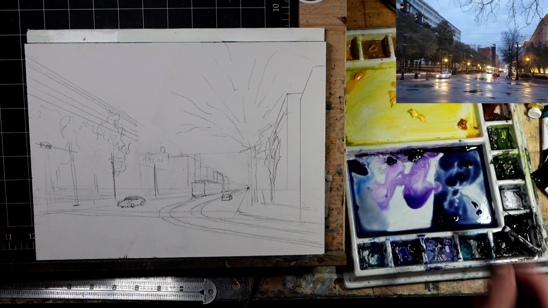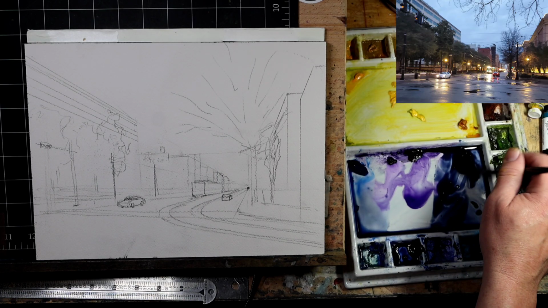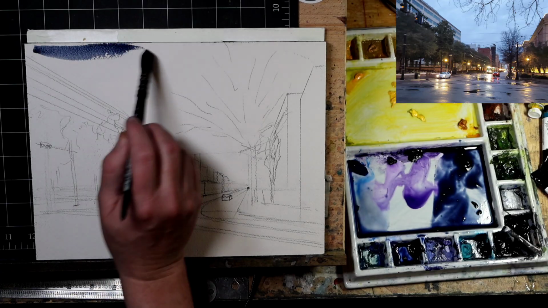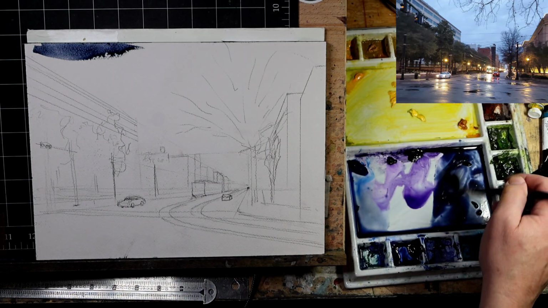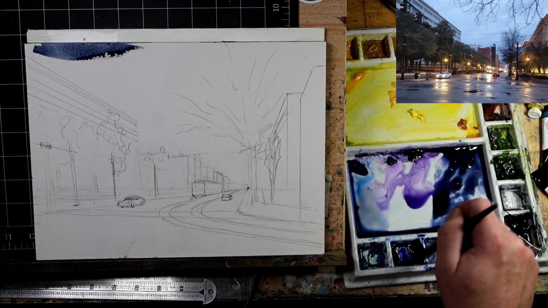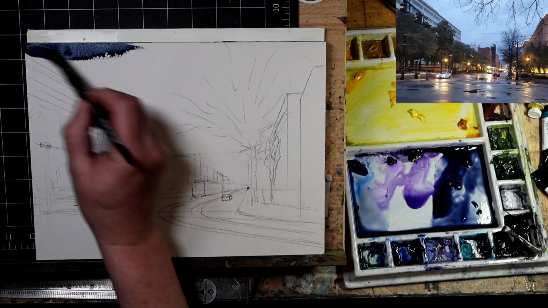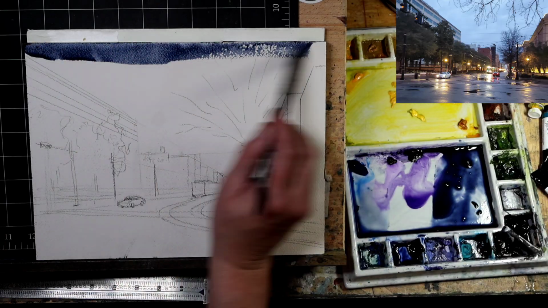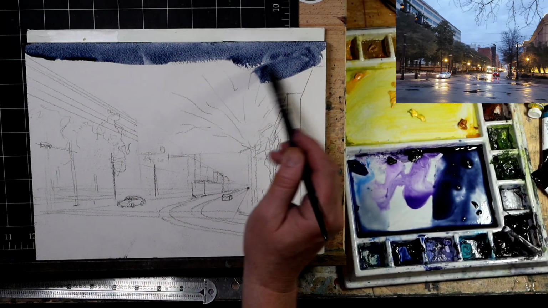So I'm going to start off kind of dark. It might look a little too dark at first, but it will definitely dry way lighter than it looks. So keep that in mind. So we're going to come in here and we're going to start off with the sky.